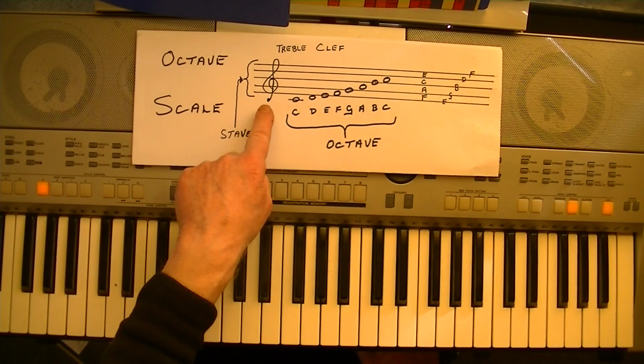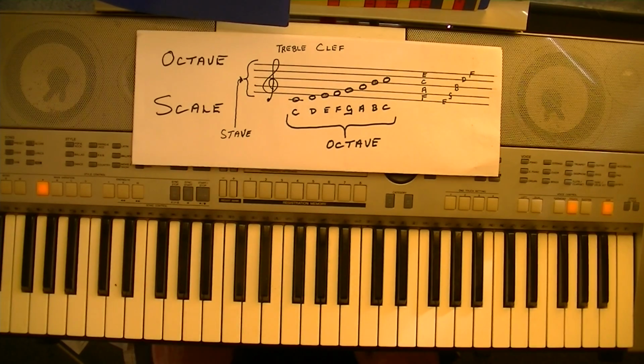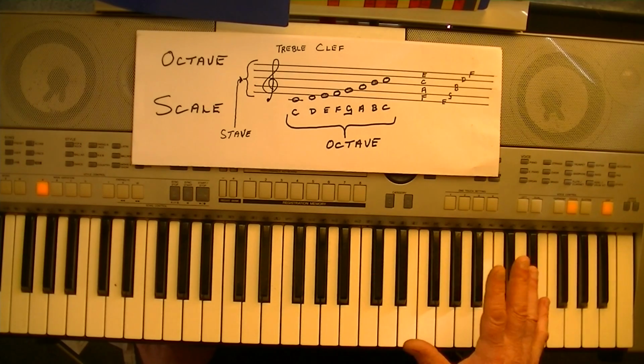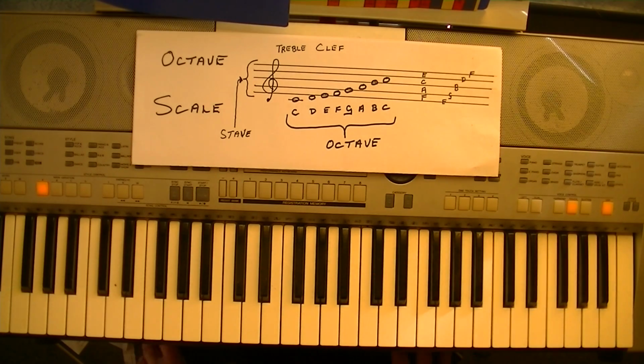This squiggly little character here is the most commonly used in popular music, and it's called the treble clef, and it tells the instrumentalist or the singer which band of notes they're going to be operating in, either singing or playing.